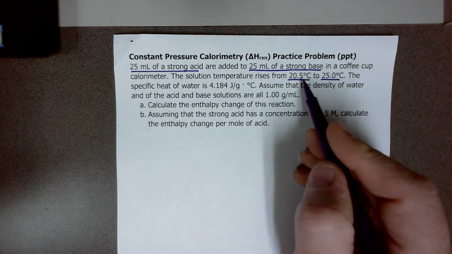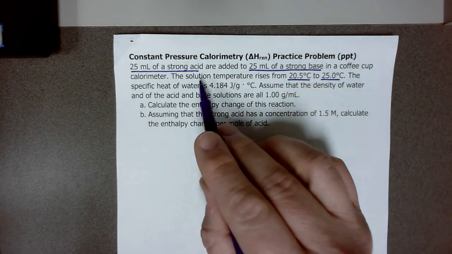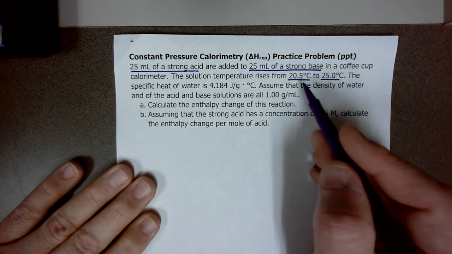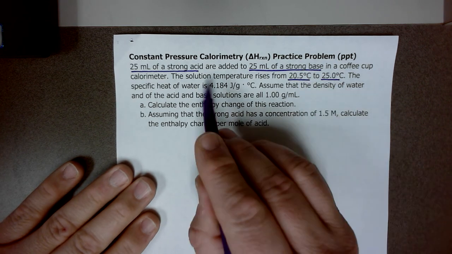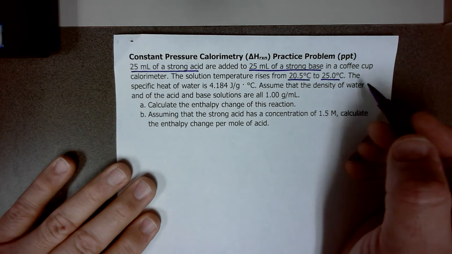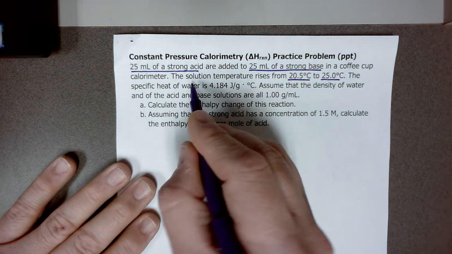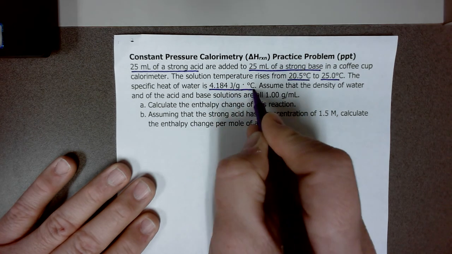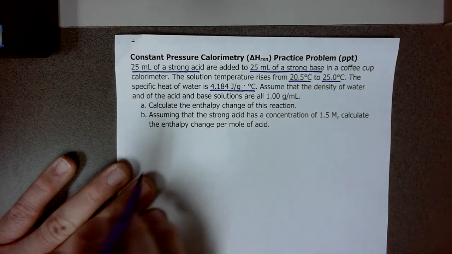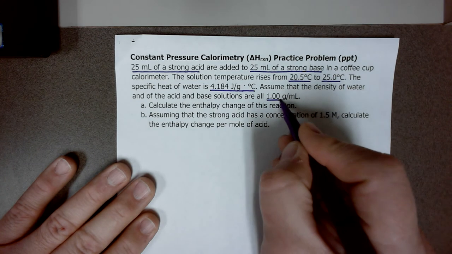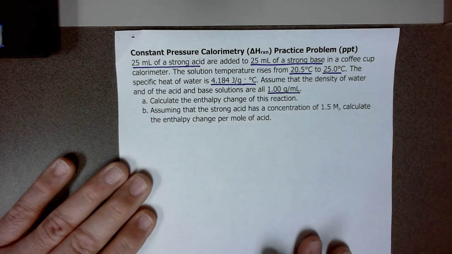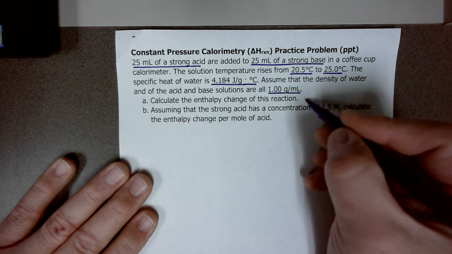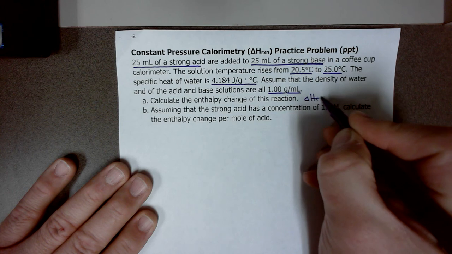Because the solution is rising in temperature, we know this has to be an exothermic reaction. In other words, the reaction is releasing energy to the solution, and the solution gains temperature. Because the solution is mainly water, we're going to say it has the same specific heat and the same density as water. Now we want to calculate the enthalpy change of the reaction, the delta H of the reaction.